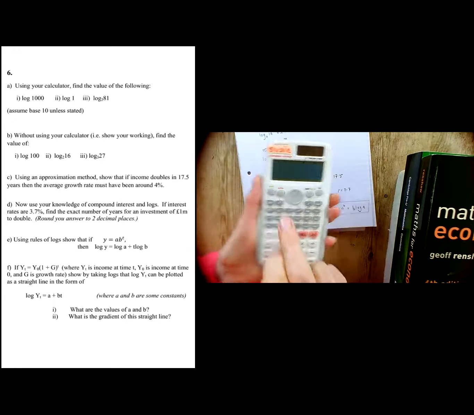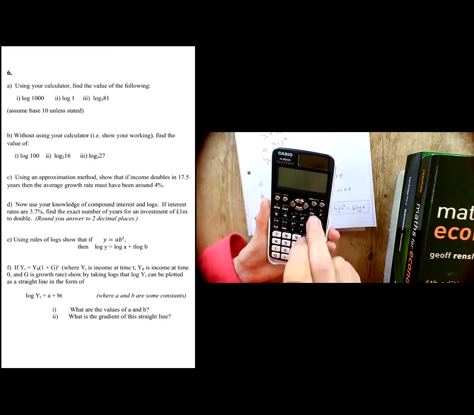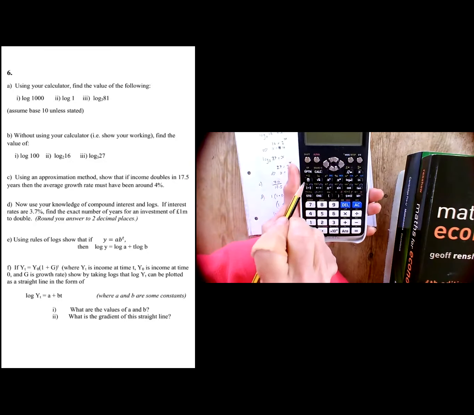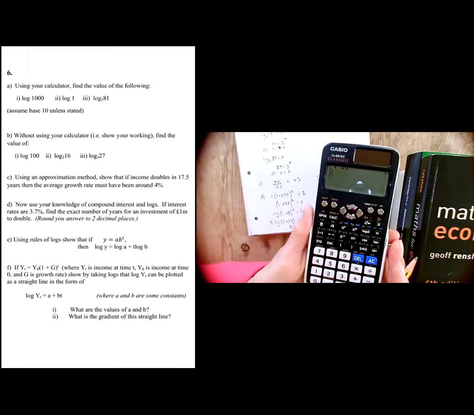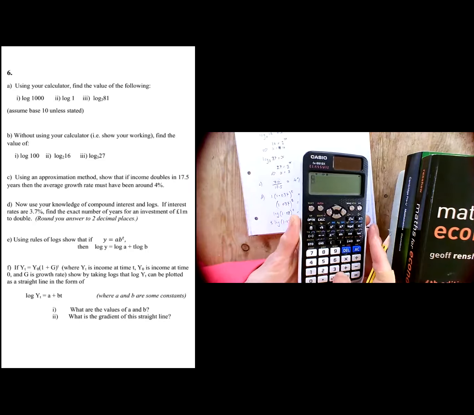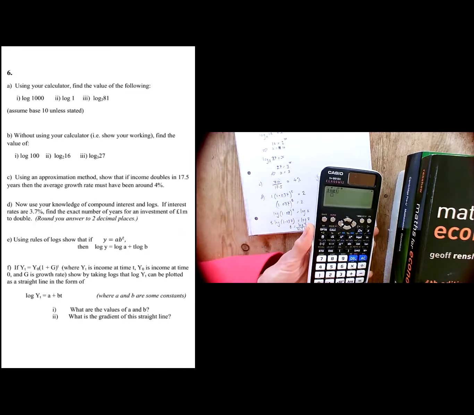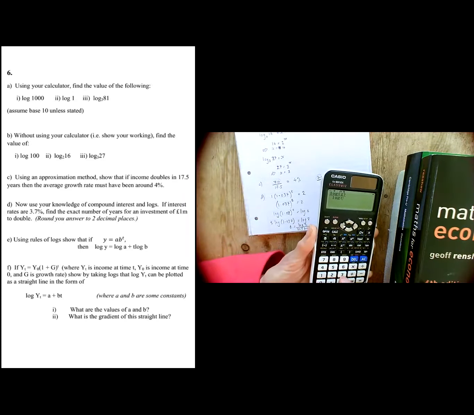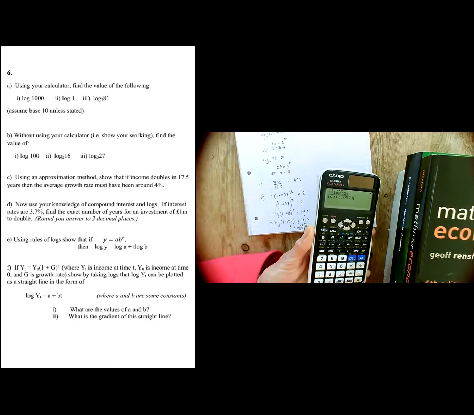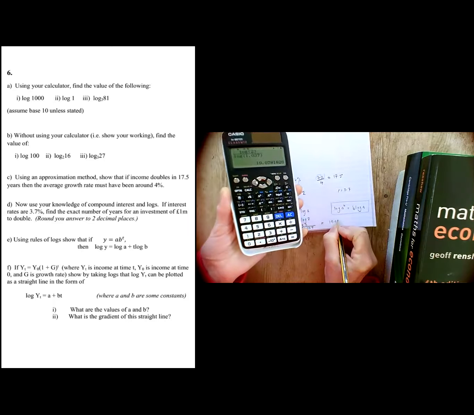Using the fraction key, I'm going to say log 2 over log 1.037. So that's going to tell me how many years, and that's 19.08.